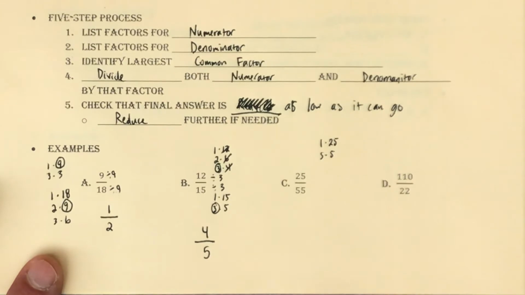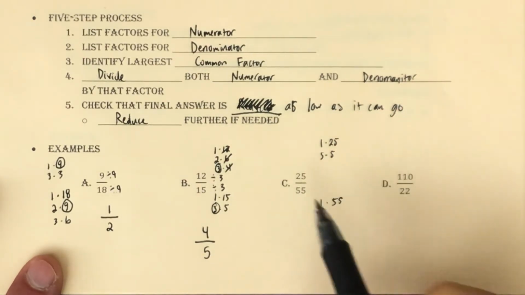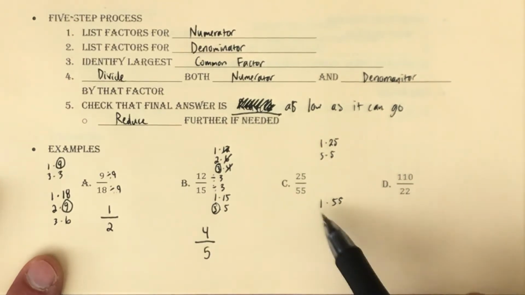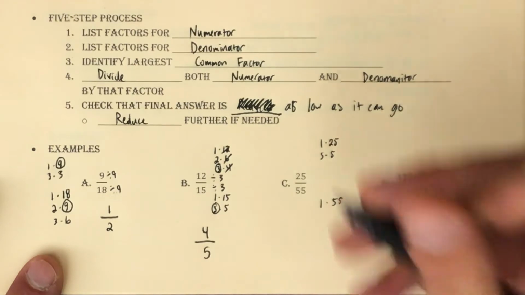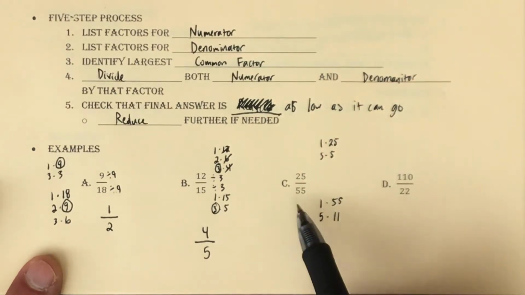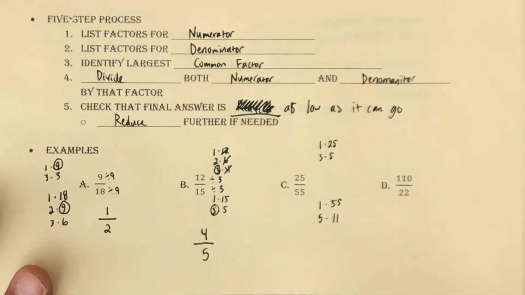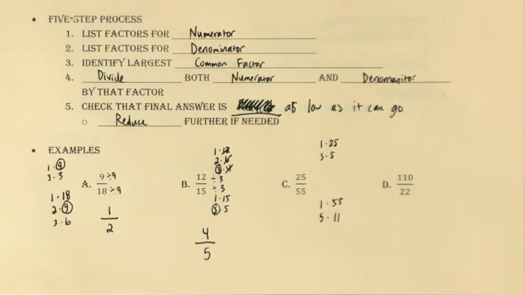Now I need to list the factors of 55. So 1 and 55 doesn't end in an even number, so no 2. Does 3 go in? No, it doesn't. Does 4 go in? No, it doesn't. Does 5 go in? Yes. 5 times 11. Does 6 go into it? No, it doesn't. Does 7? No. Does 8? No. Does 9? No. Does 10? Nope. And 11's already on my list. So there we go. Those are complete lists.